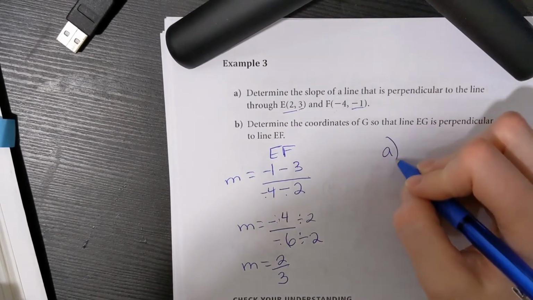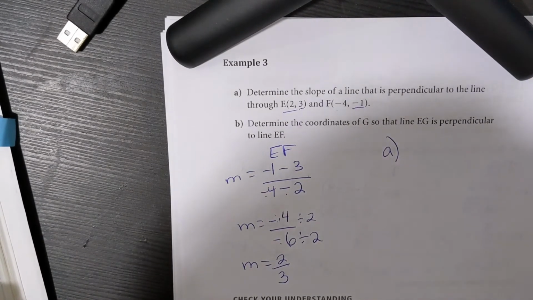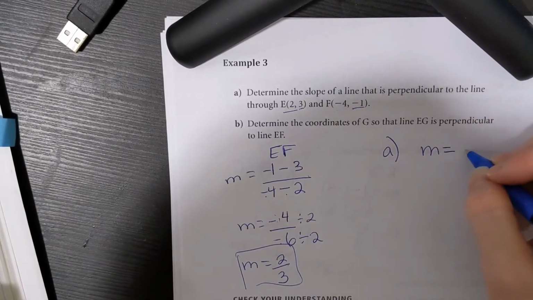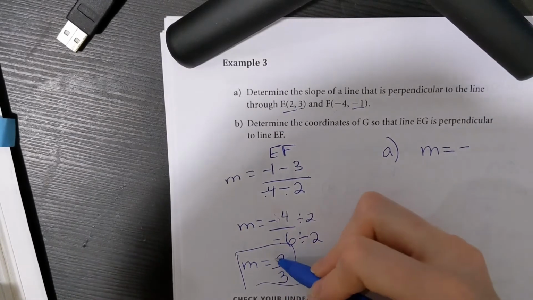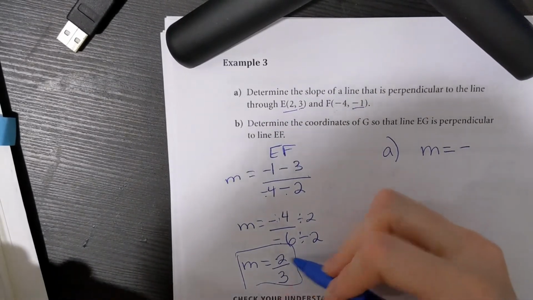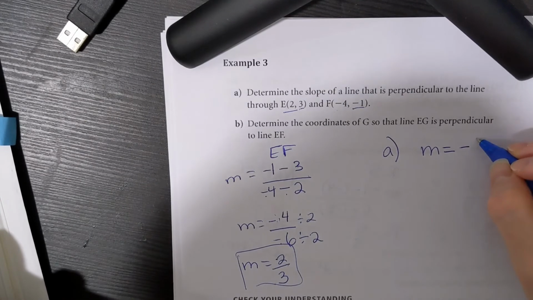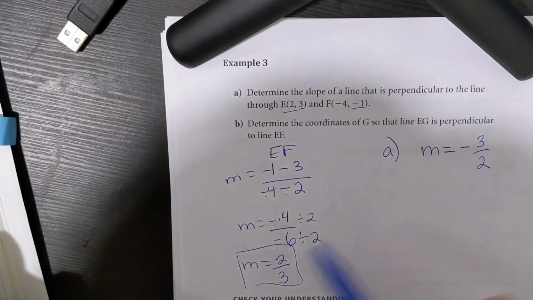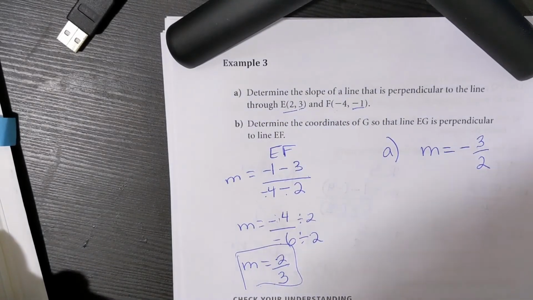So the answer to A, what is the slope of a line that's perpendicular to this line? The slope for that line would be negative, because this is positive, so it has to be negative. And then the reciprocal, flip it over, negative 3 over 2. So those two slopes are negative reciprocals.